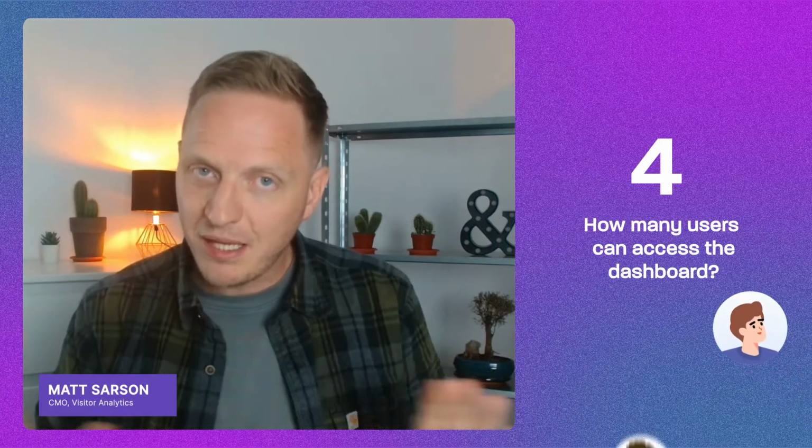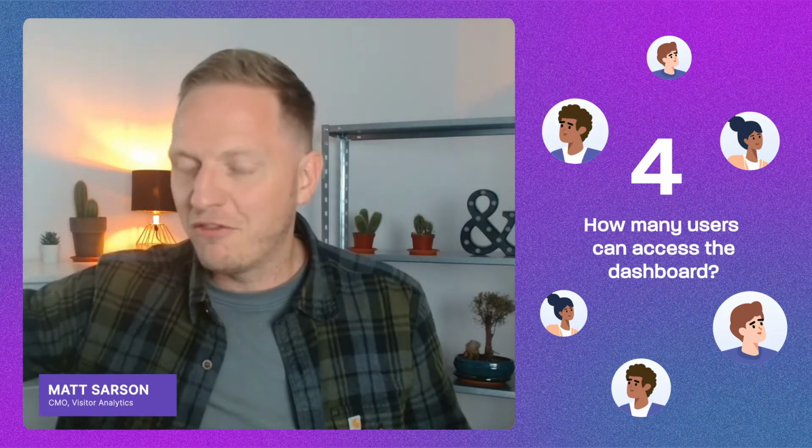Final question, a lot more simple this one. How many users can access the dashboard? The answer for us is that as many as you want. There's no limit. You can invite your whole team, your extended family, friends, neighbors, whoever you like, if you so desire. No limits whatsoever. Just make sure that you're the only one with the owner role and that everyone else is added as contributors, thus limiting their editing access. So yes, no limits in this regard.